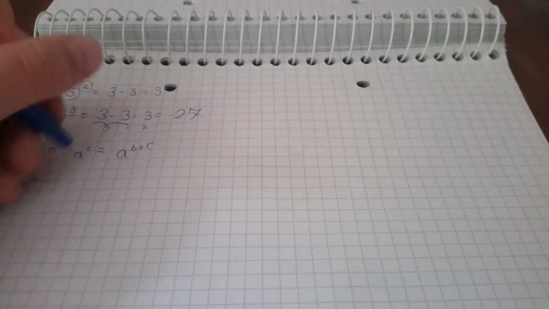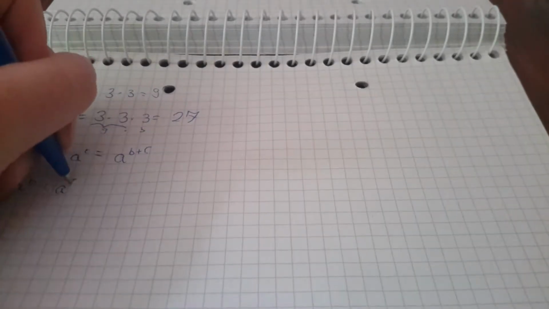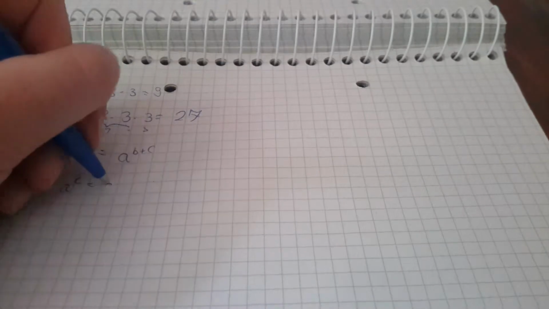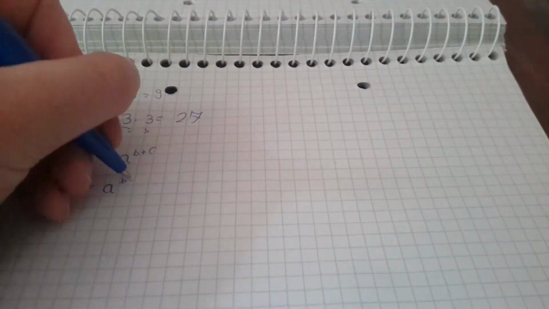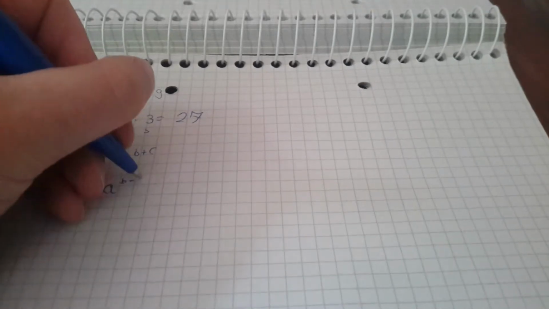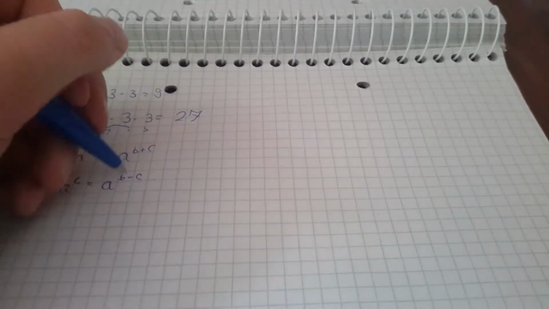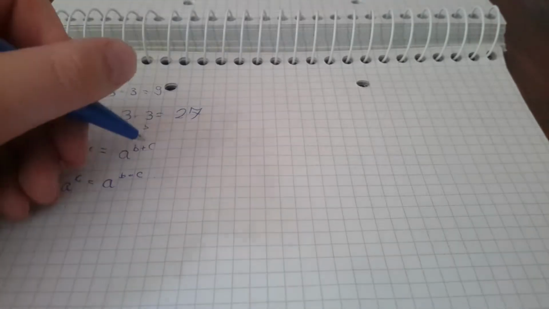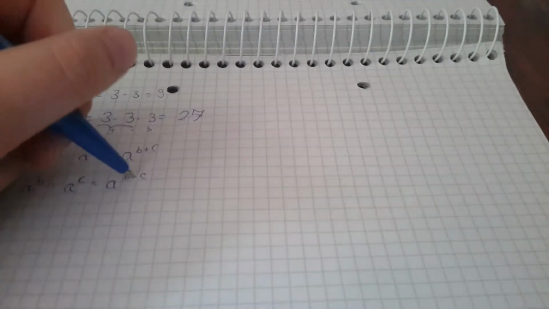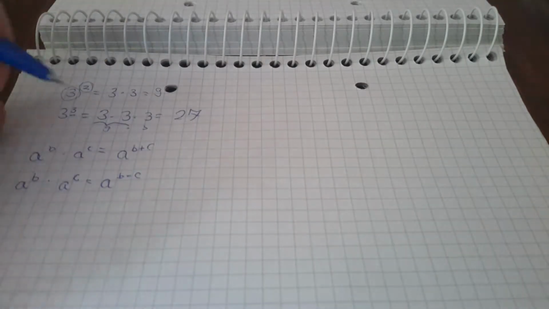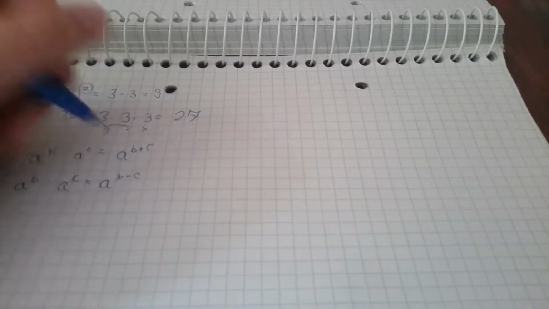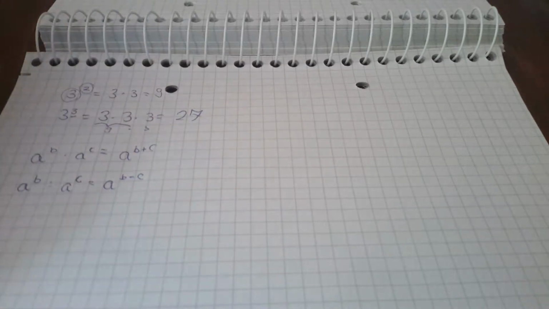So a to the power of b divided by a to the power of c equals a to the power of b minus c. So it's completely different. Have you noticed? It's not multiplied. It's addition here and subtraction here, not dividing or multiplying.